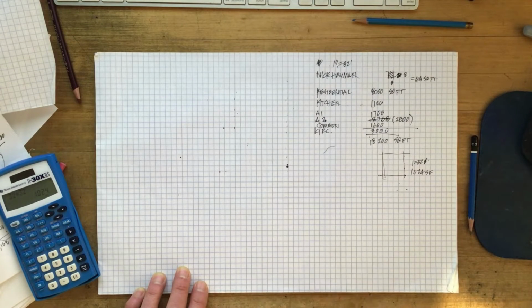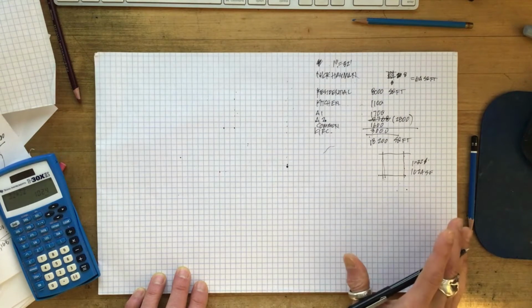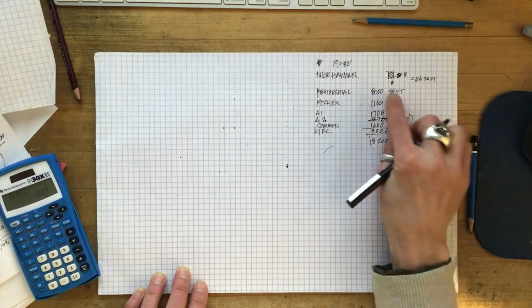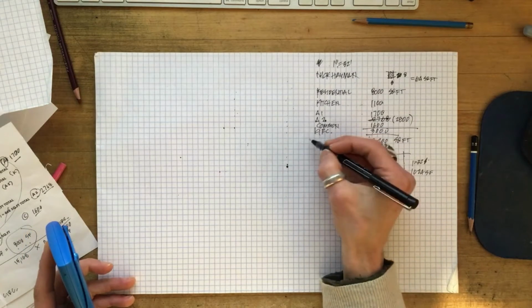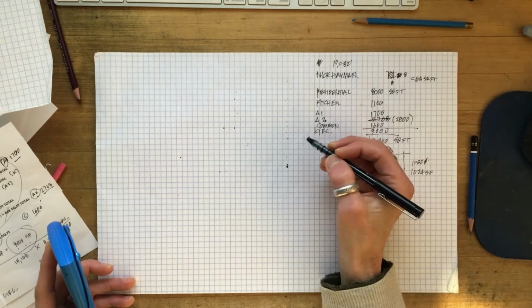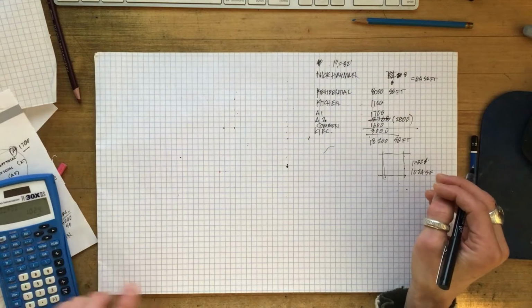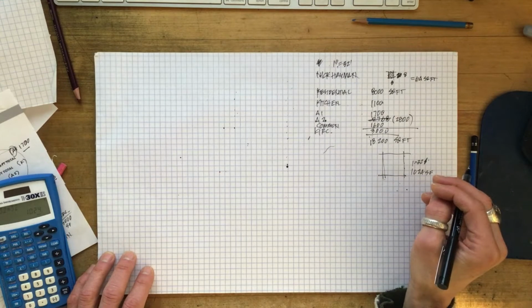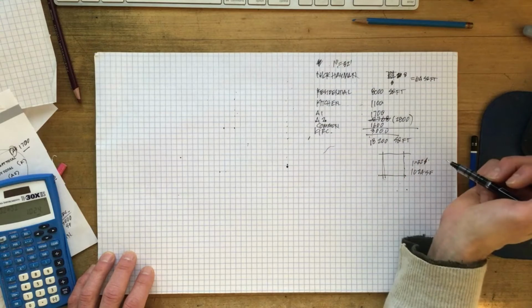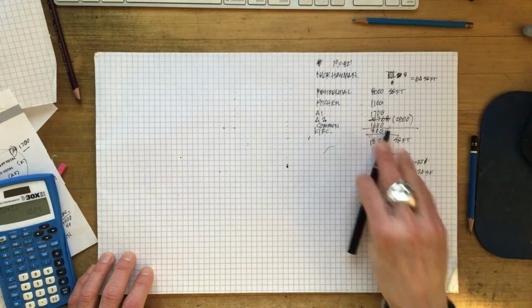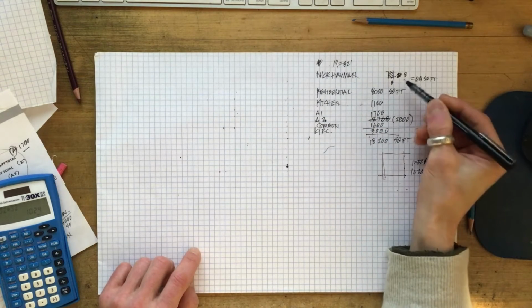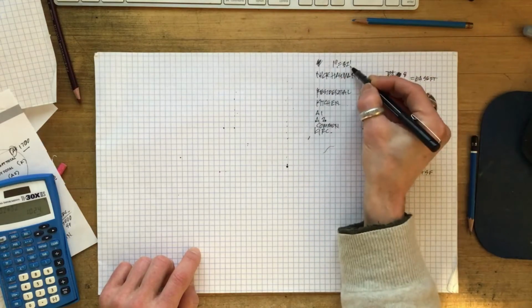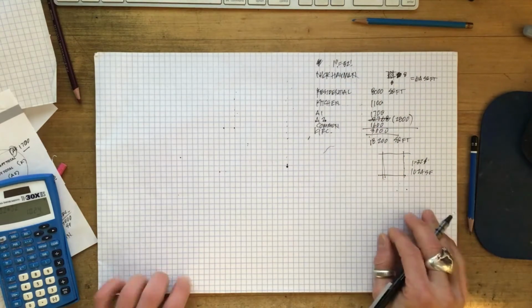I want 1 inch to be 8 feet. So 1 inch is going to be 32 feet.